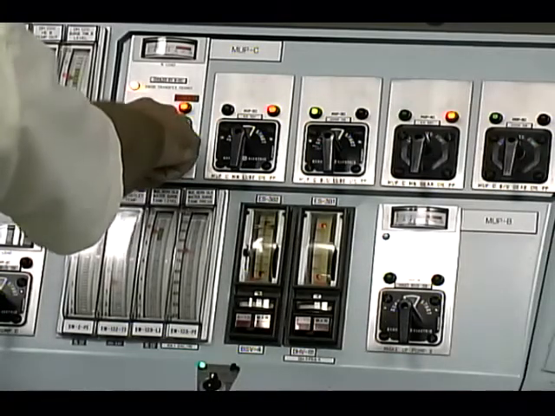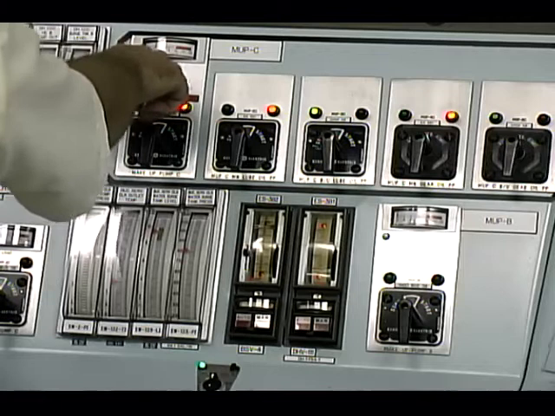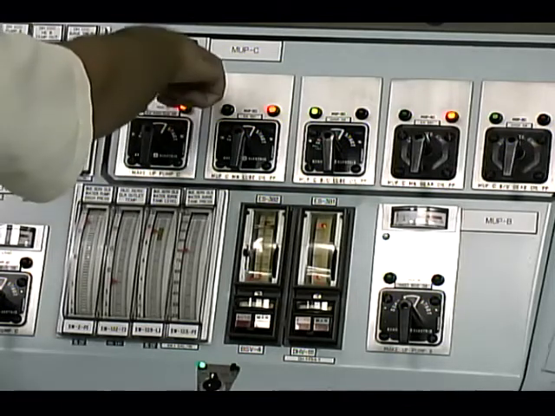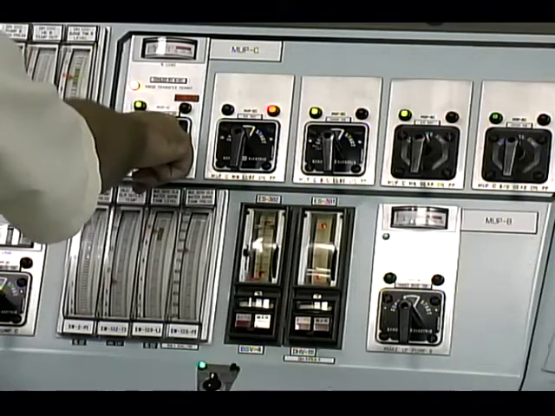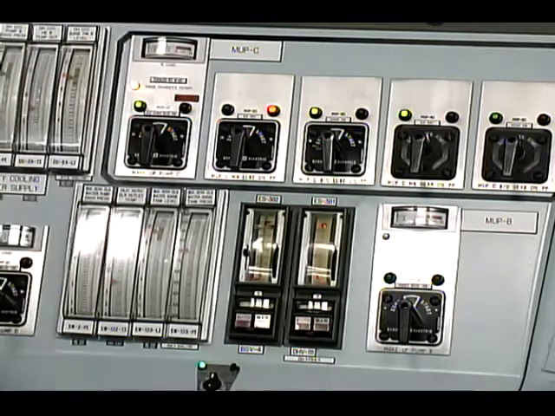Okay, Mary, makeup pump 1 Charlie's started. Looks like amps are fluctuating, so makeup pump 1 Charlie's cavitating. Understand, secure makeup pump 1 Charlie. Makeup pump 1 Charlie just tripped. Understand, makeup pump 1 Charlie has tripped. That's correct. We have no high pressure injection trains available at this time.